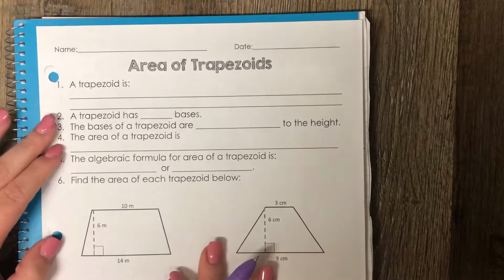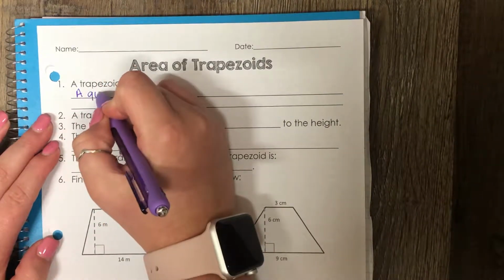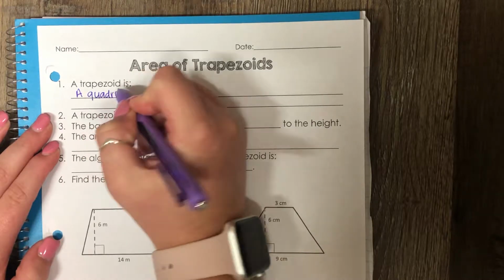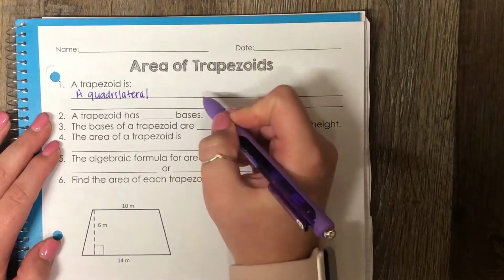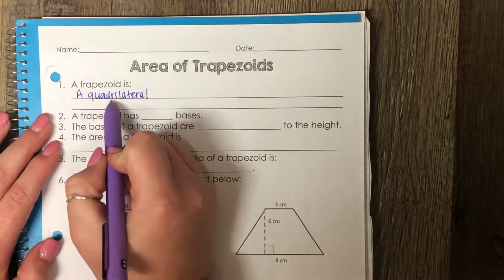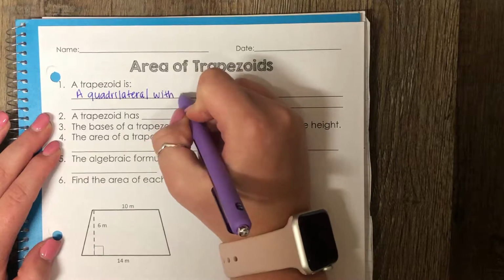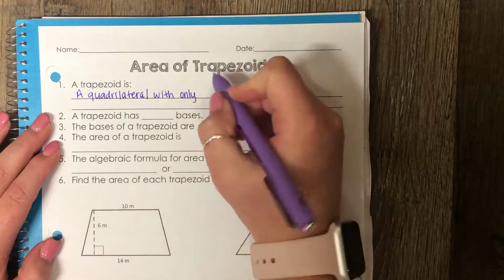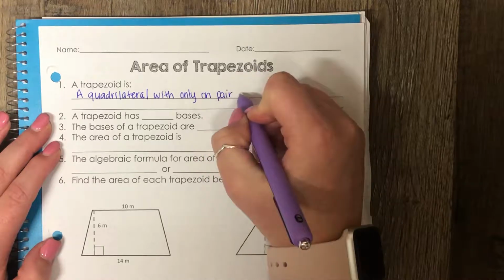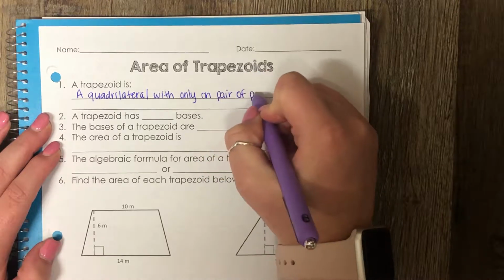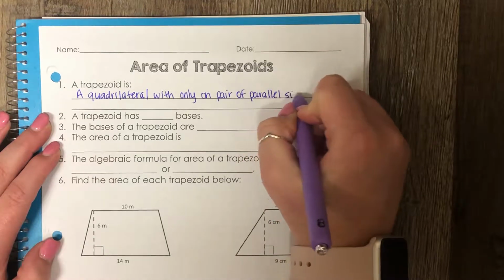Okay? So a trapezoid is a quadrilateral, which just means a shape with four sides. Quad means four, with only one pair of parallel sides.